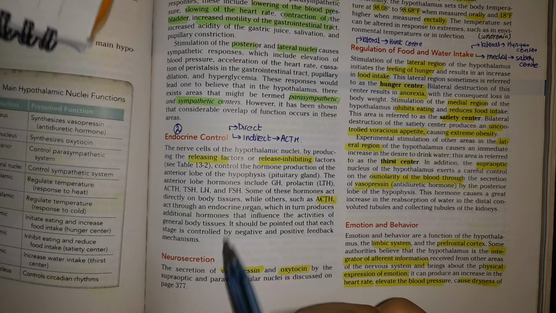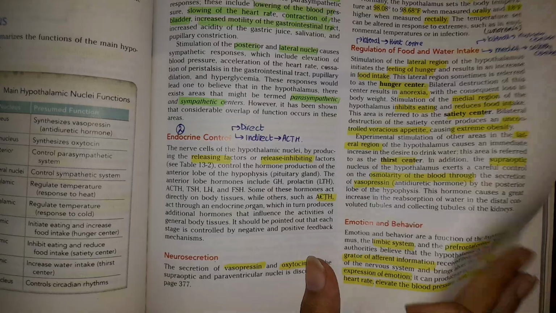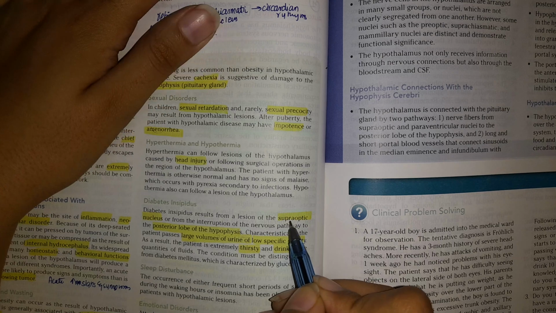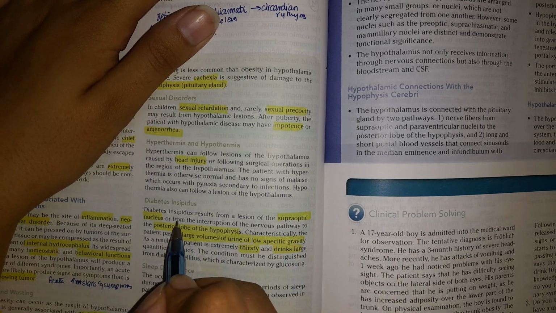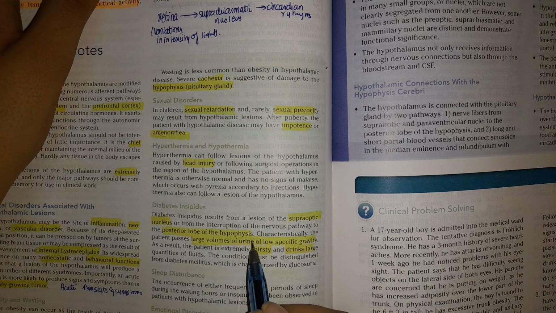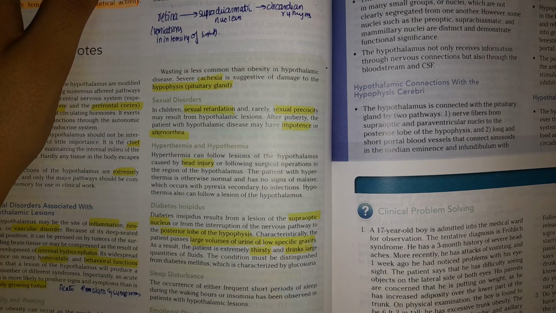One thing about this situation is, for example, if the posterior pituitary stops working. That happens in a disease which is known as diabetes insipidus. The supraoptic nucleus, which produces the vasopressin, is interrupted, the pathway is interrupted, as a result of which large volumes of urine will be produced.